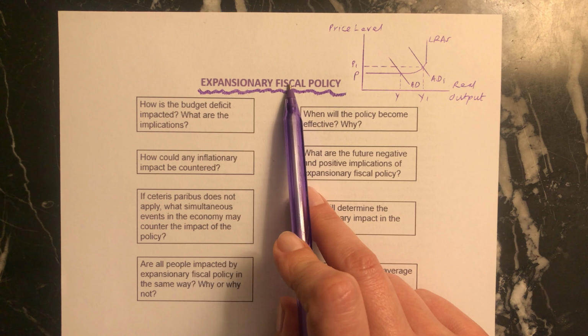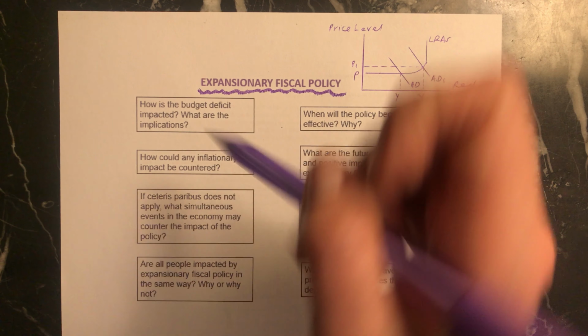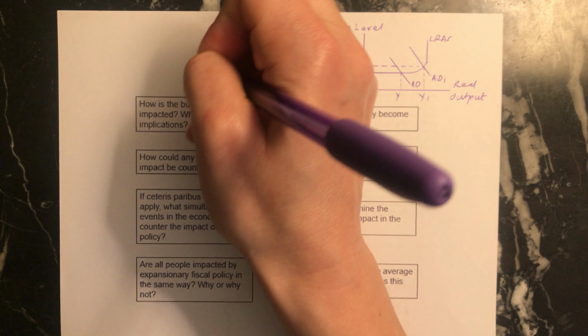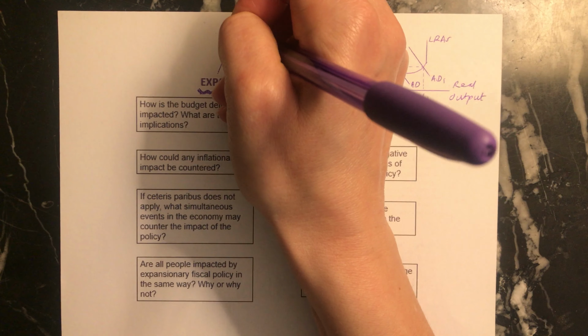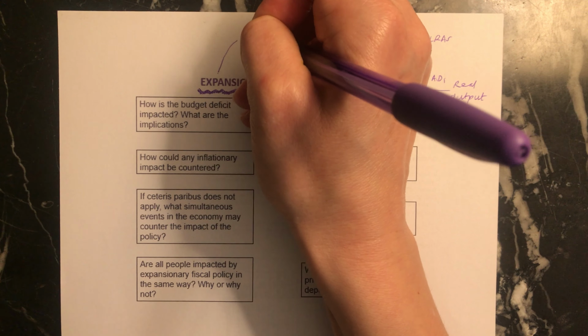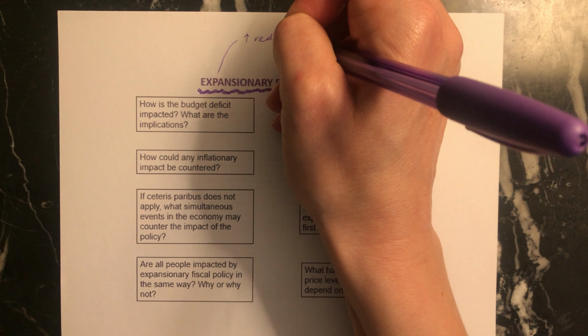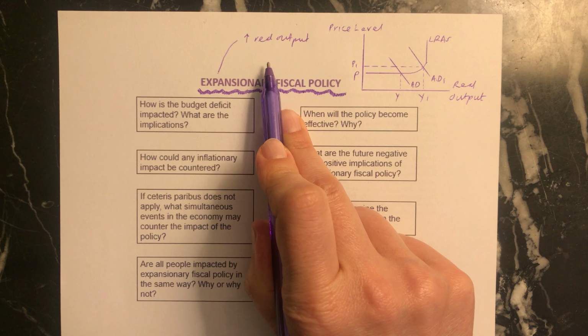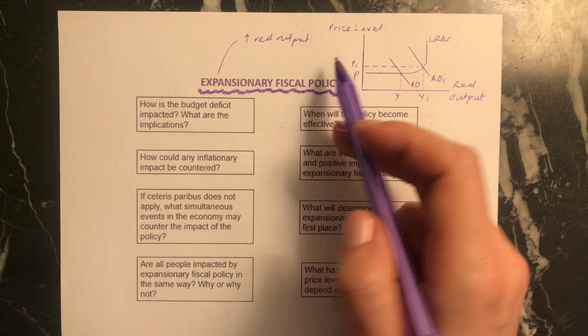So first of all, expansionary fiscal policy. Remember, if something expands like a balloon, it gets bigger. And the point of this is that it's going to increase real output in the economy. It's going to expand the economy. That's the objective of expansionary fiscal policy.